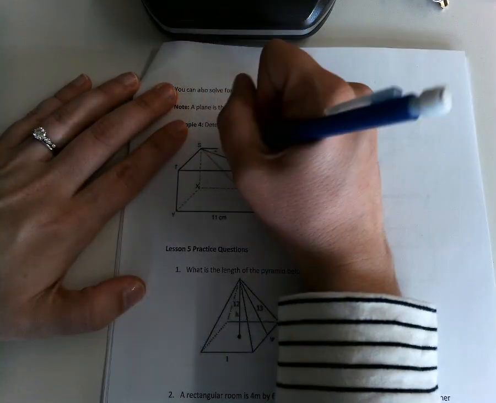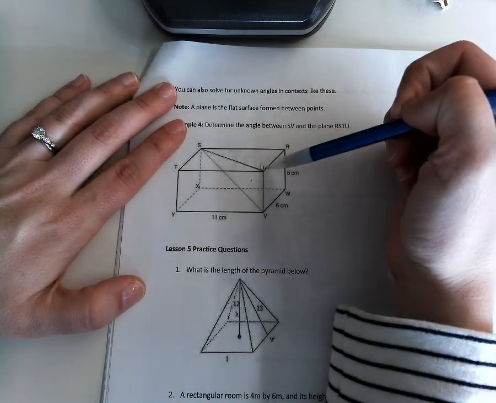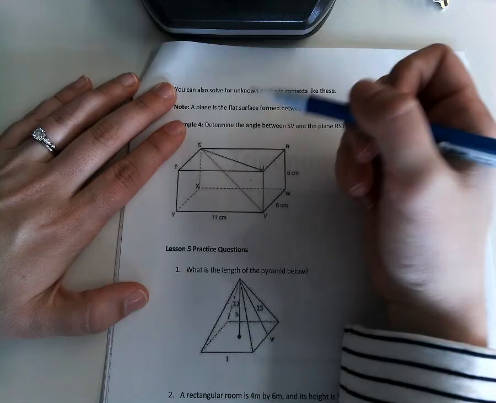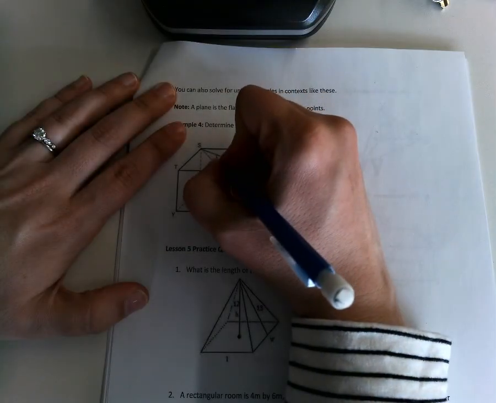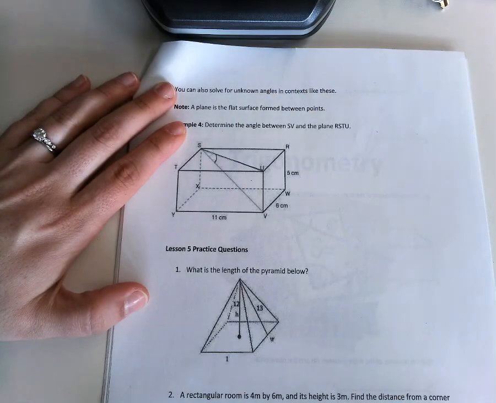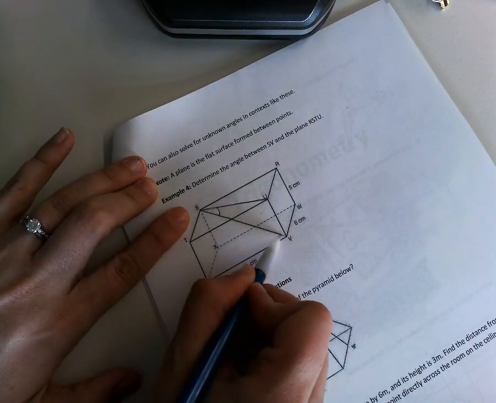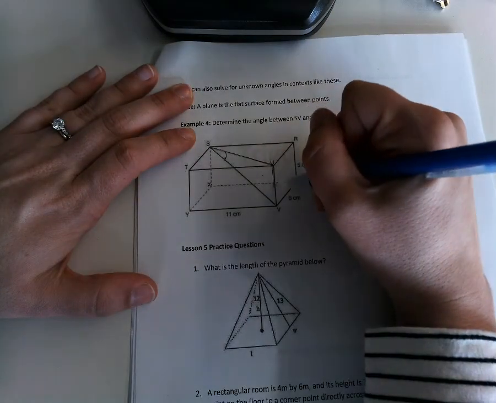And we're looking for the angle between that plane or that top and SV, this line. So that makes it just a little bit easier to see. So here's the triangle that I'm ultimately looking to work with here.